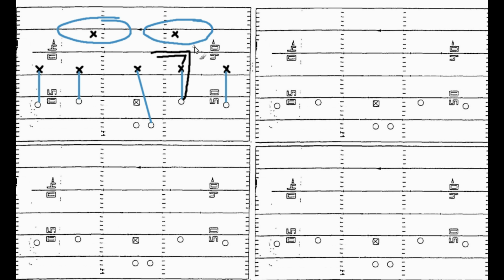And that's kind of the cool thing about cover 2 man, is that while it may look pretty conservative, we get pretty aggressive with our man coverage right here. We can get underneath routes, we can jump them. Our man coverage defenders can do a lot here.